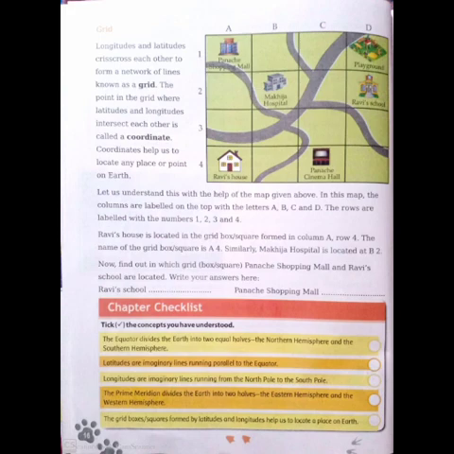The point in the grid where the longitude and latitude intersect each other is known as coordinate. The coordinate is the point where the longitude and latitude are intersecting with each other. With the help of coordinates, we can find any place or point on earth.